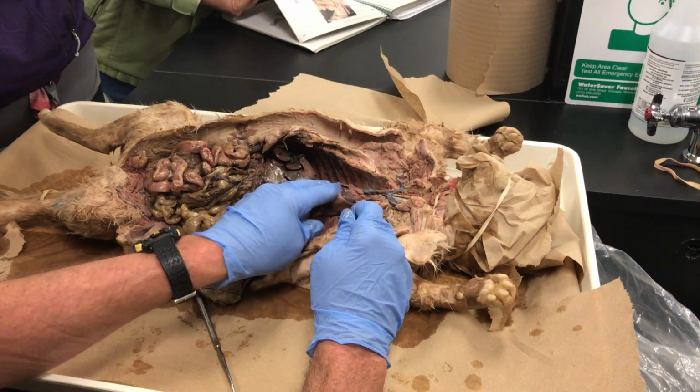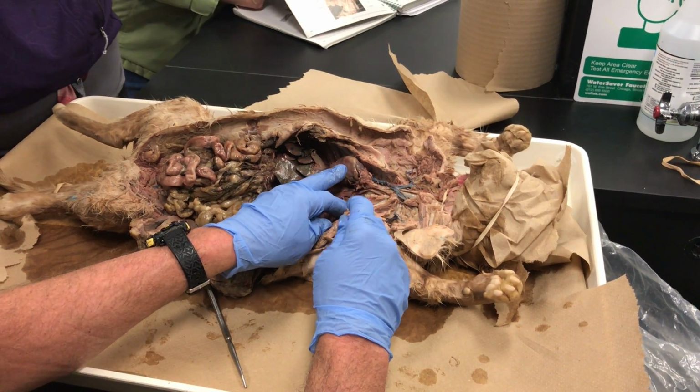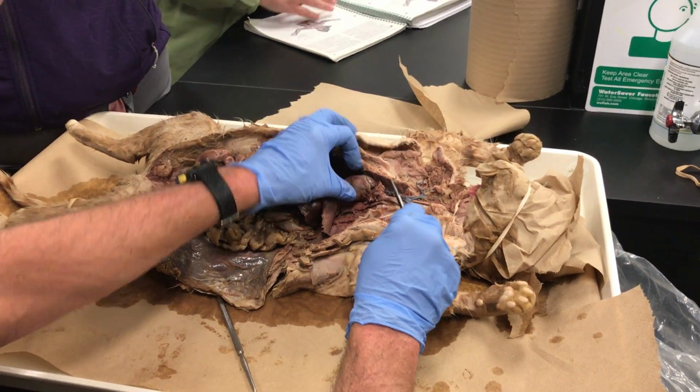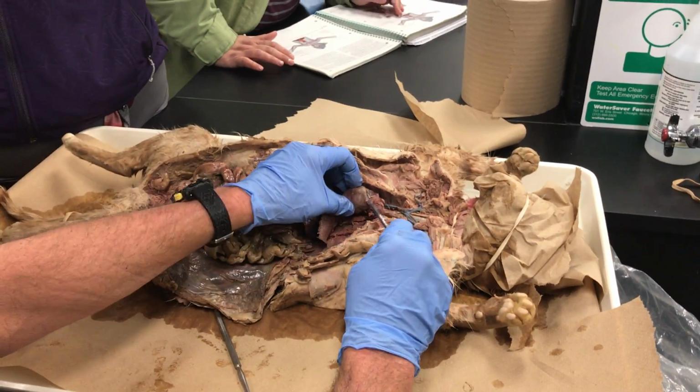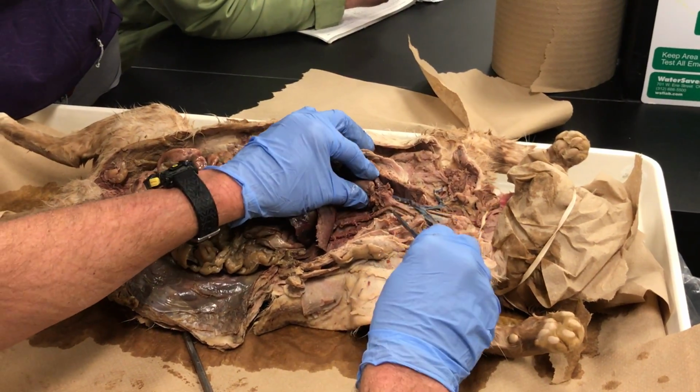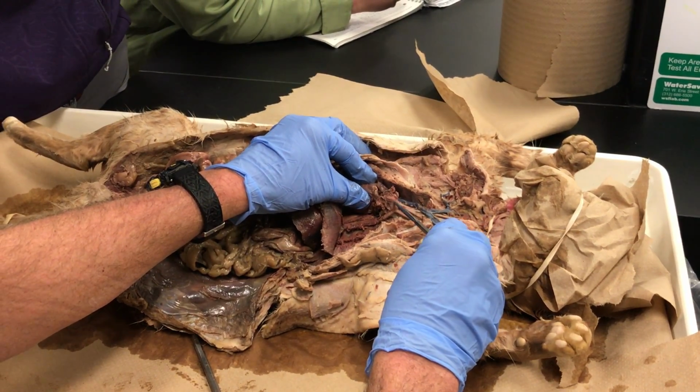So here's the heart. Coming out of the heart, now here's the anatomy for the cat, and the anatomy for humans is a little bit different. This is still a little bit of the pericardium. I cut it away. There's part of the pericardial sac. So there's the heart. This big pipe right there is the aorta.